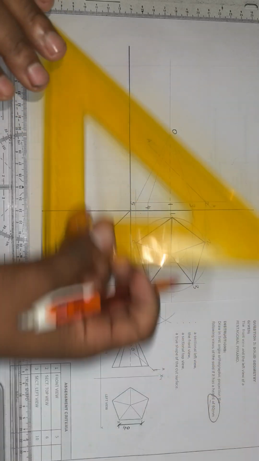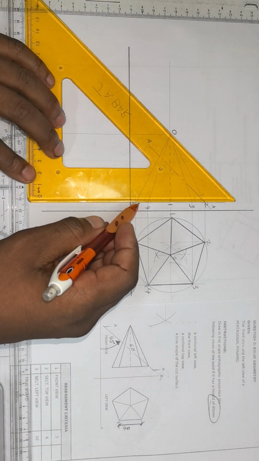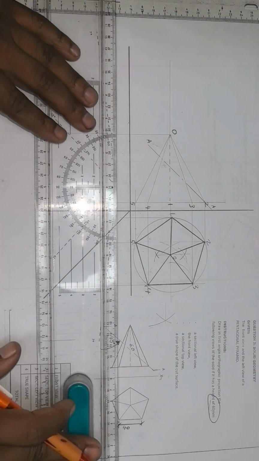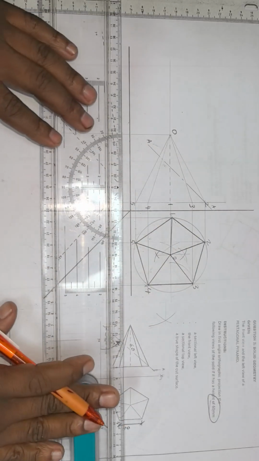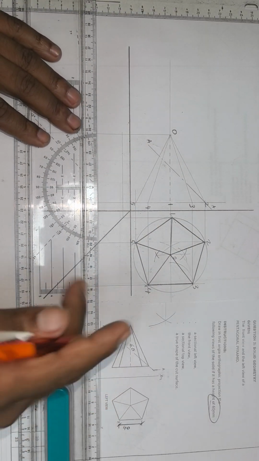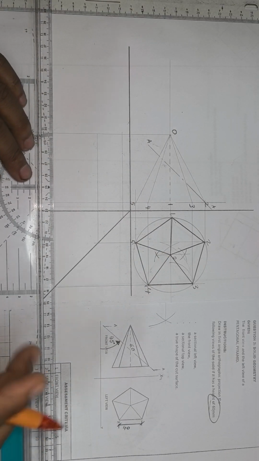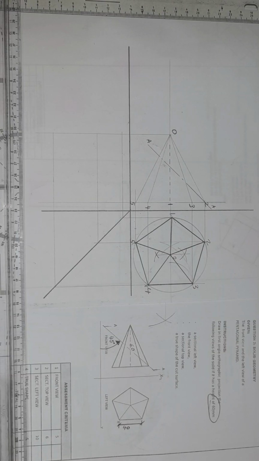Also project this side, and project these corners down.